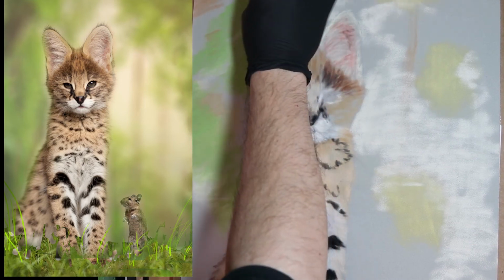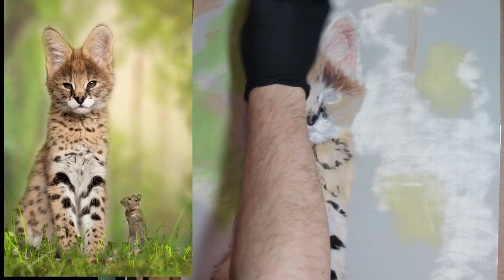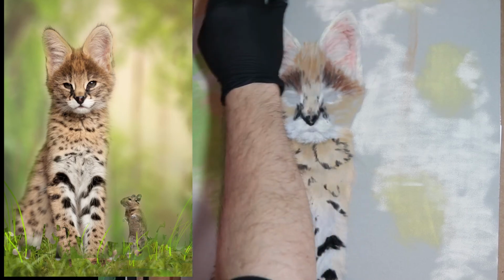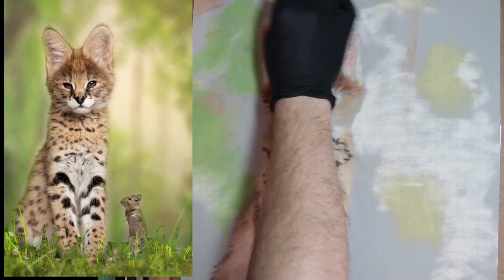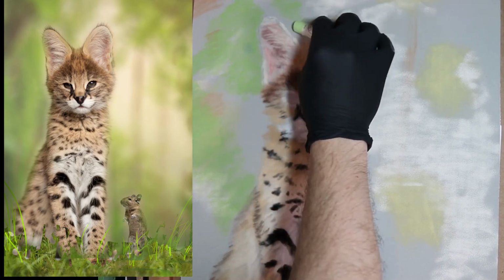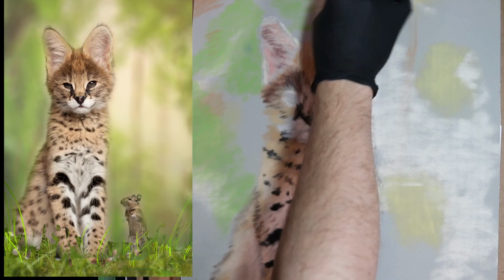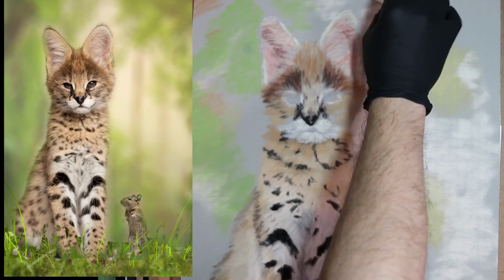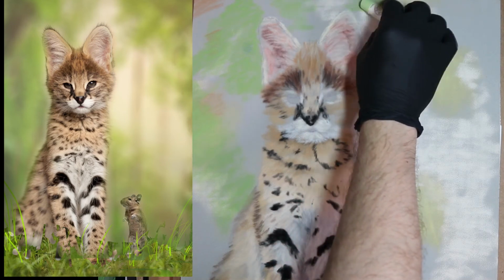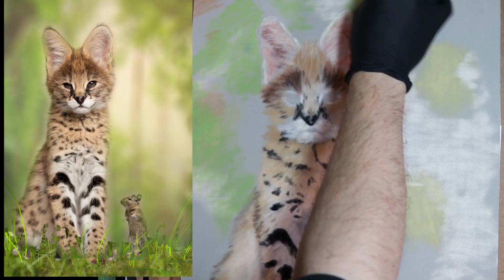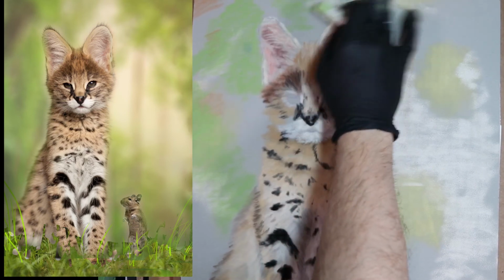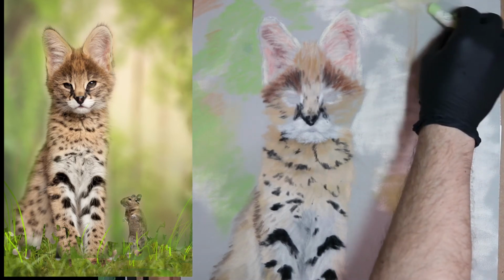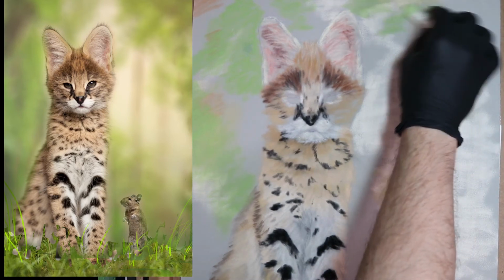Alright, and then up here we have more of it. Okay, and then as we come down, a little less of it, a little more of this. We have a little here, like not a lot. Just a little bit through there, in between the white.